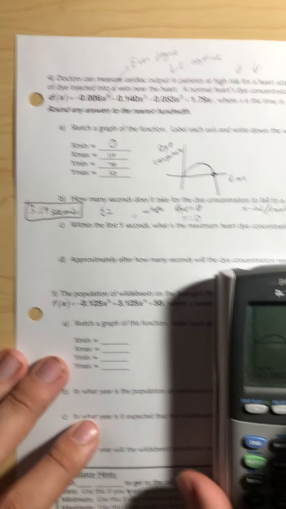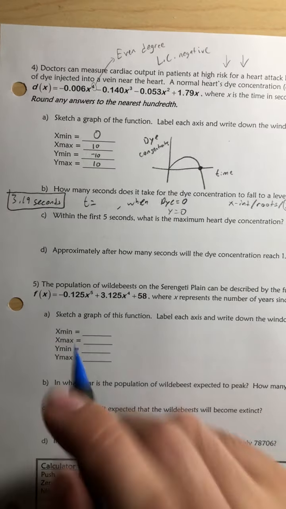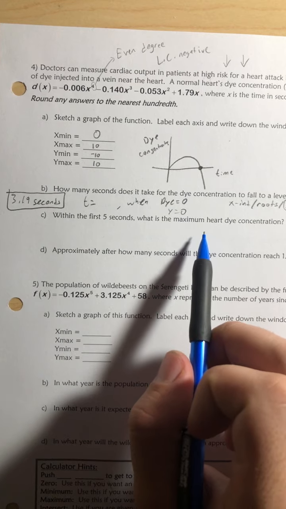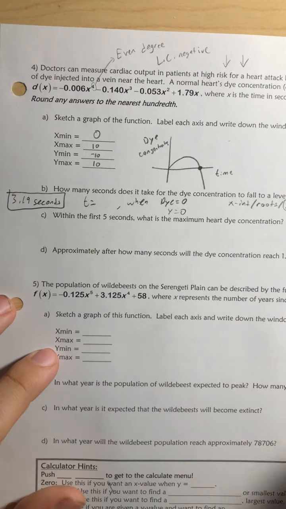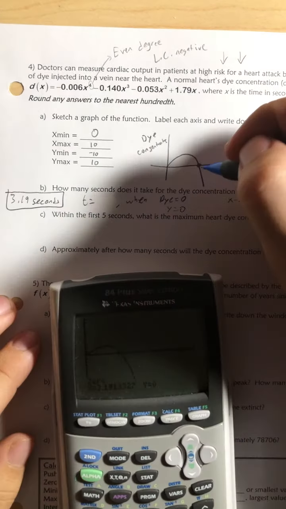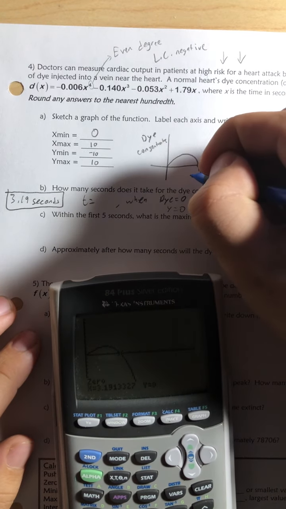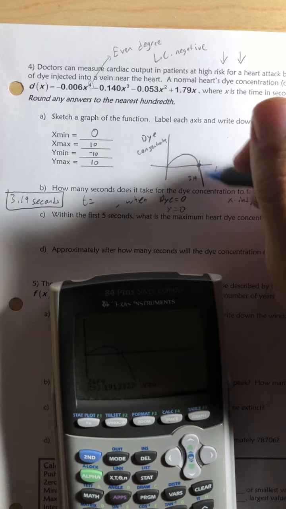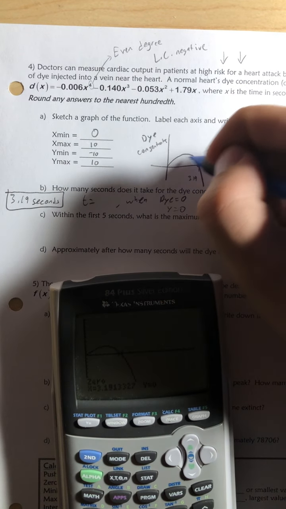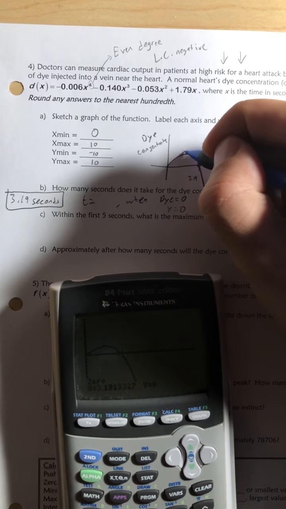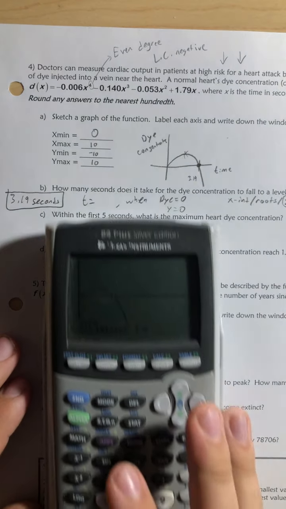All right, so then, next question. Within the first 5 seconds, what is the maximum dye concentrate? So I know here is 3.19, and it just keeps going down after that. So I'm really looking for the max somewhere in here, like this point up here. So I'm going to do the same thing.